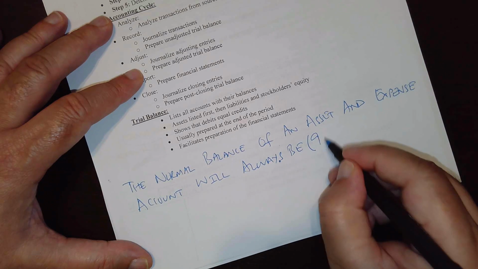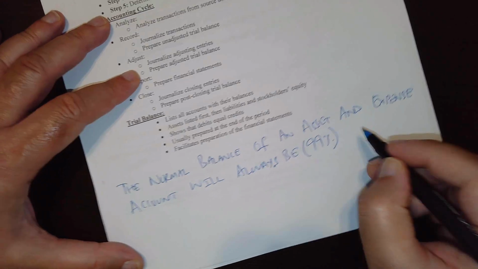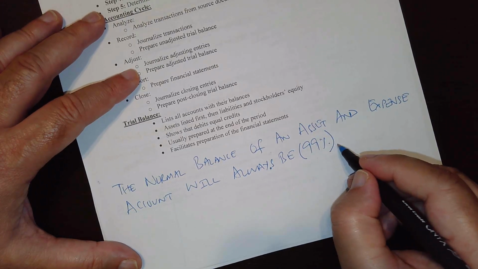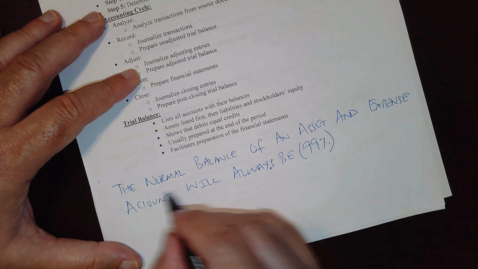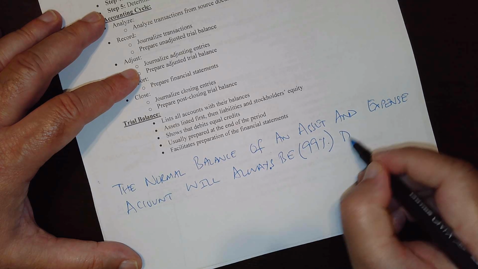So I would just say 99% of the time, the normal balance would be a debit balance.